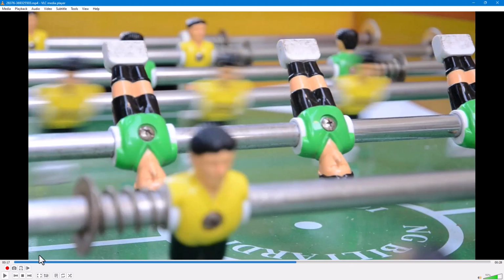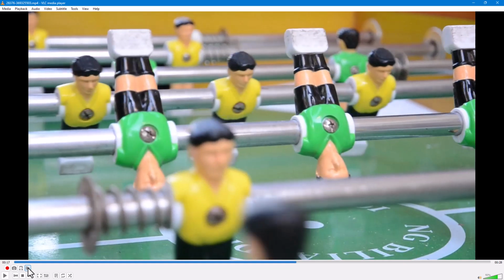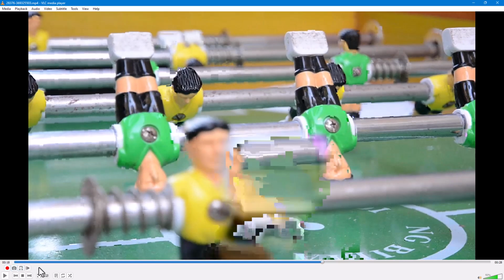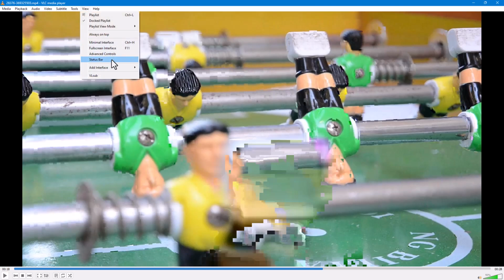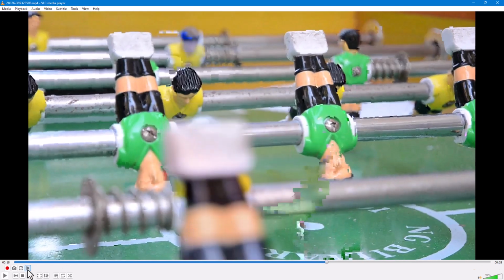Apart from that, you can also use the advanced controls and use this button right here, frame by frame, to go frame by frame and observe this right here, just like this. If you don't see the advanced controls, then you can simply go to View and then access the advanced controls from over here, just like this, and you'll be able to see it right here.